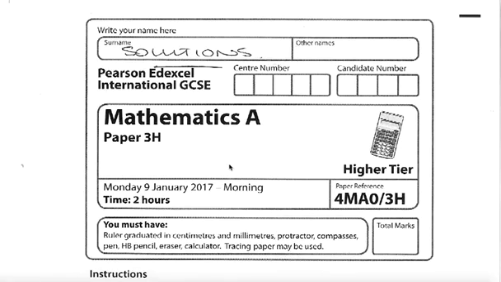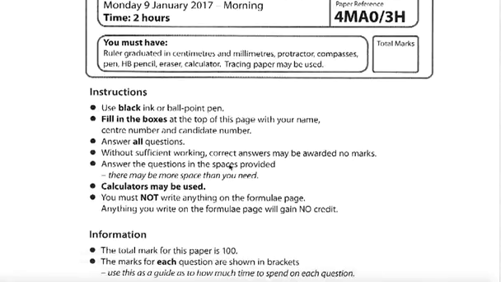These are the solutions for January 17 paper 3H.